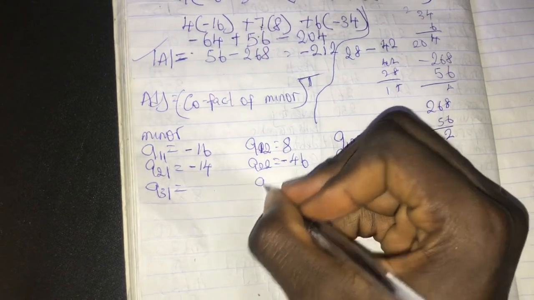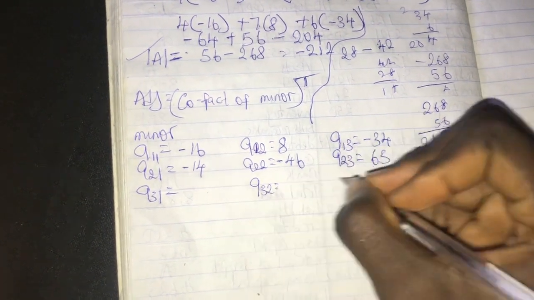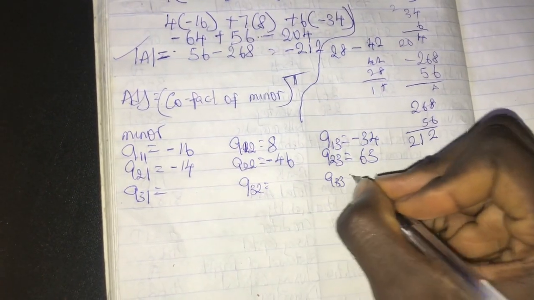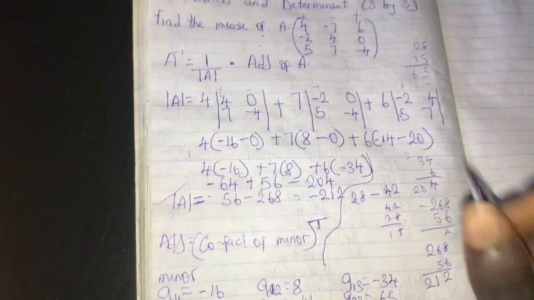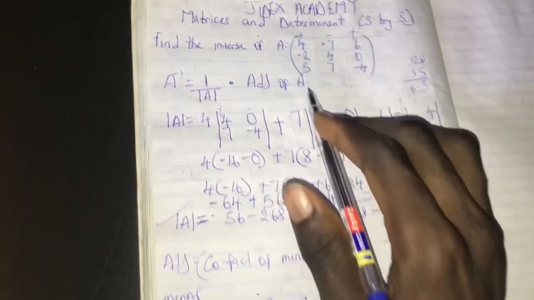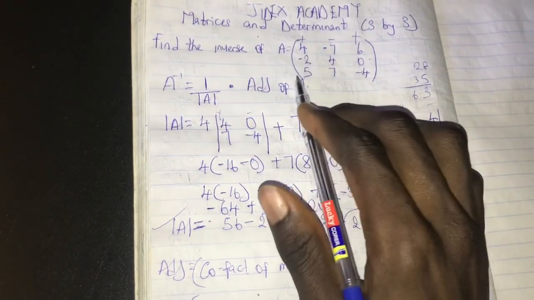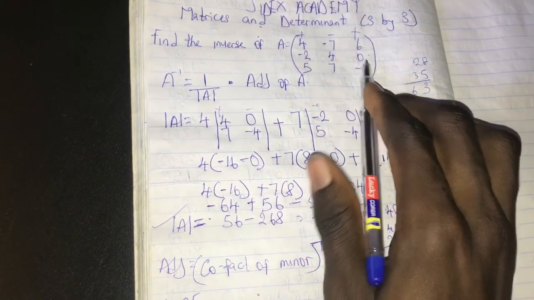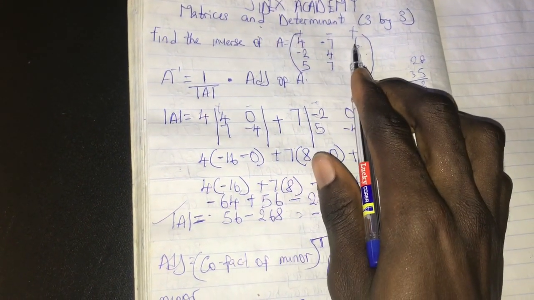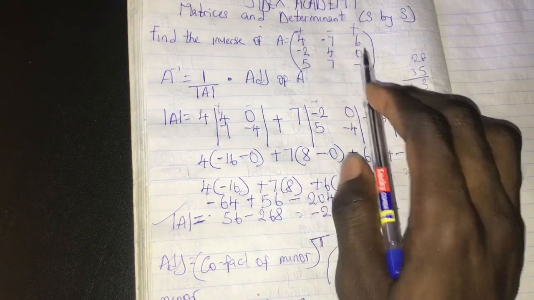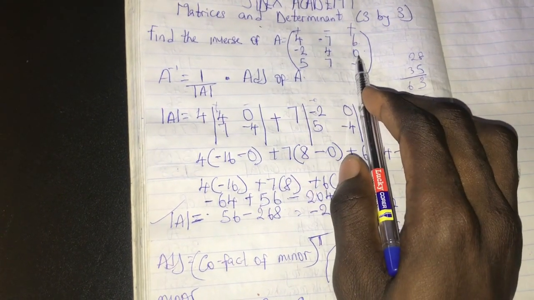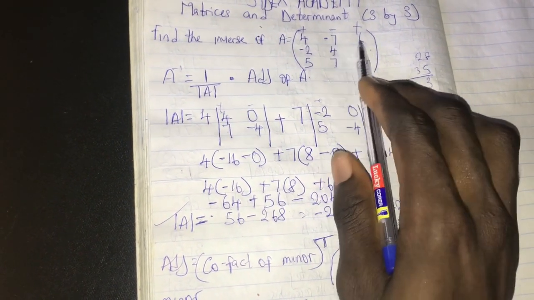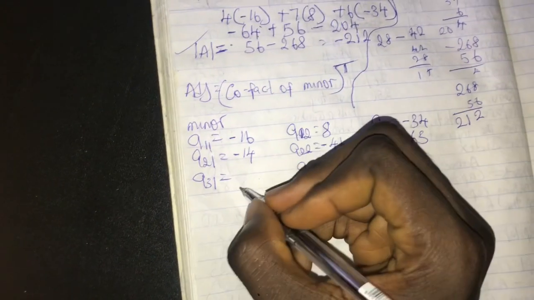So we have A32, A33. We close this row and this column. We are left with minus 7, 0, 4 and 6. So minus 7 times 0 will give us 0. So that will be 0 minus 24. That will give us minus 24.